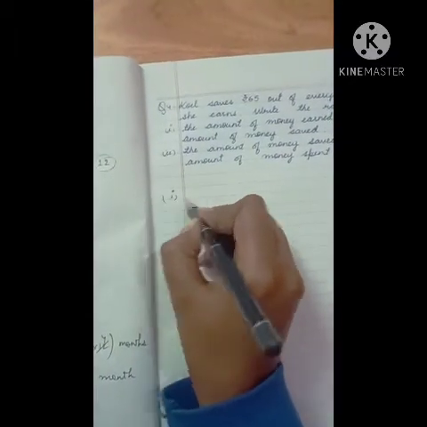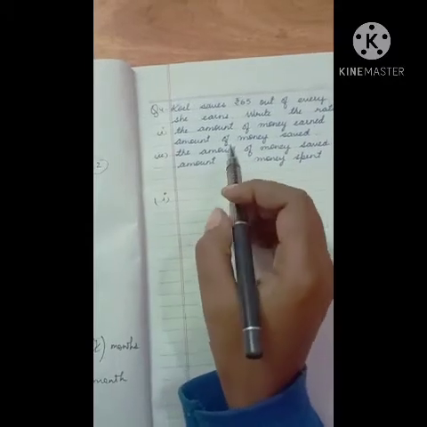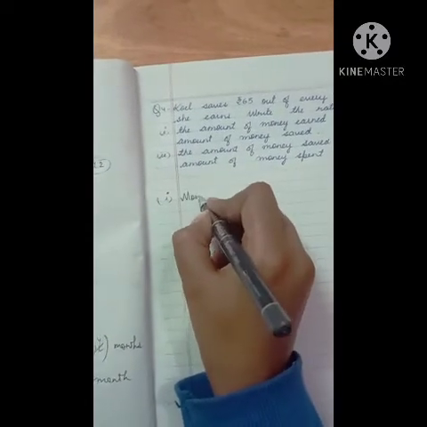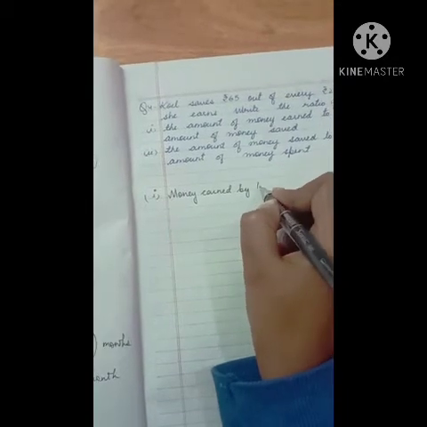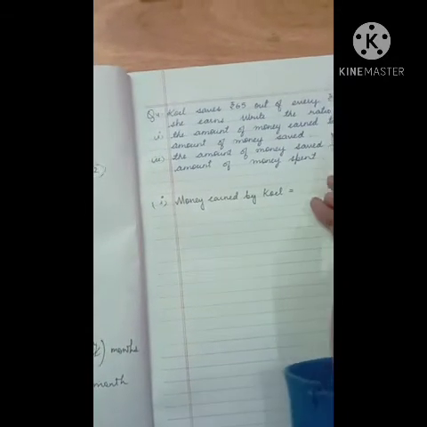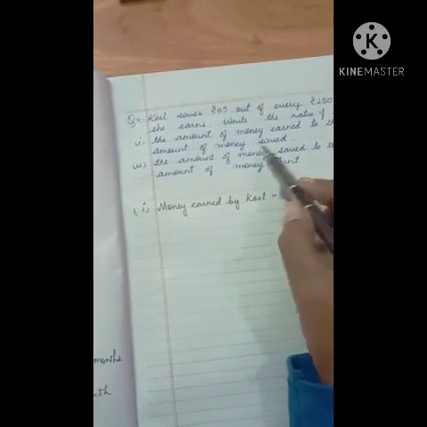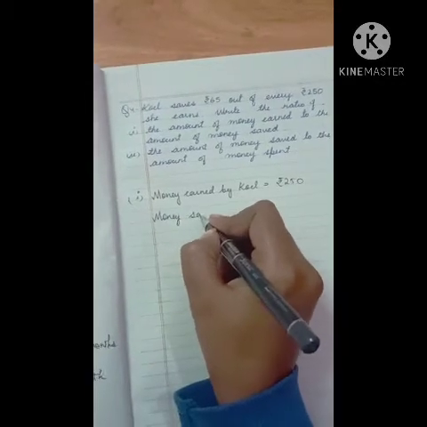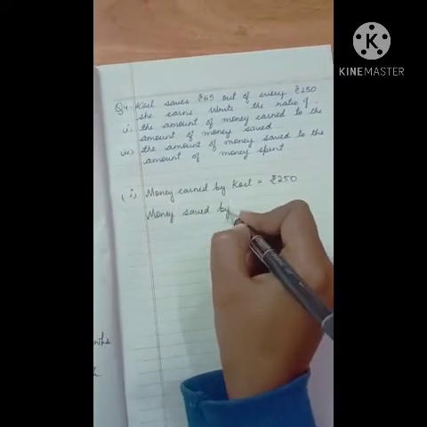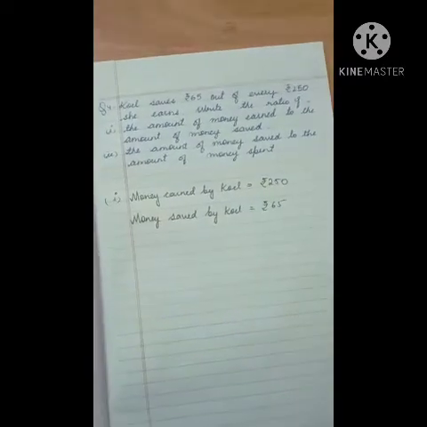Let's do the first one. We have to find the amount of money earned, right? So money earned by Koyal is equals to rupees 250, and the money saved by Koyal is equals to rupees 65, right?